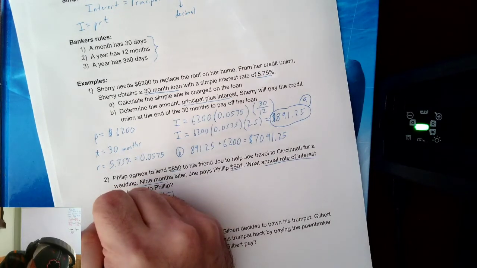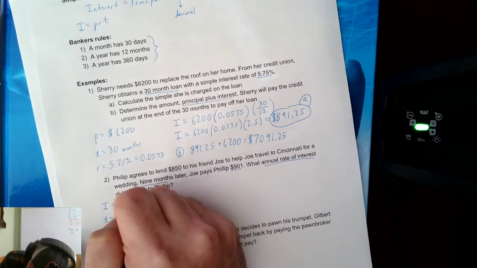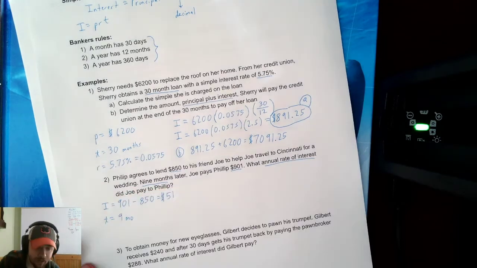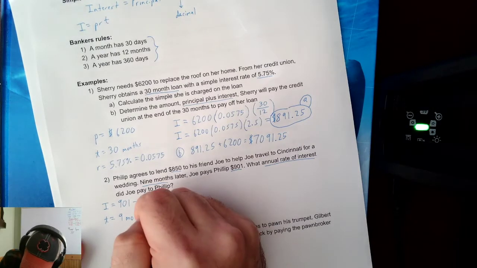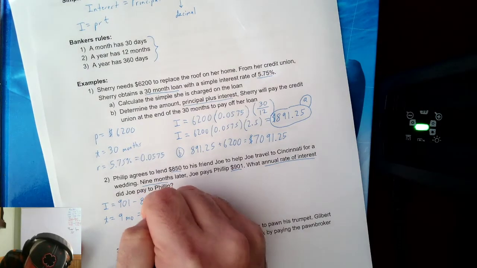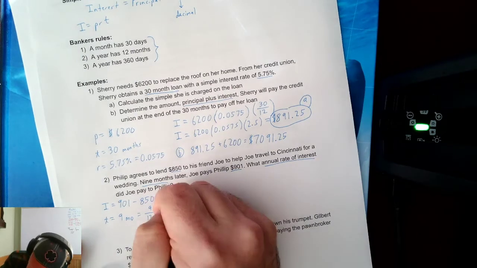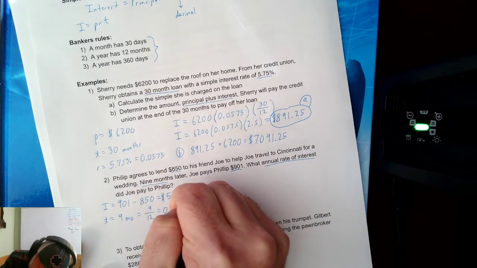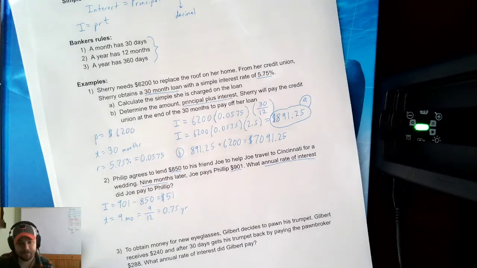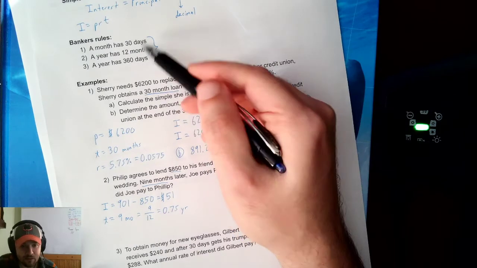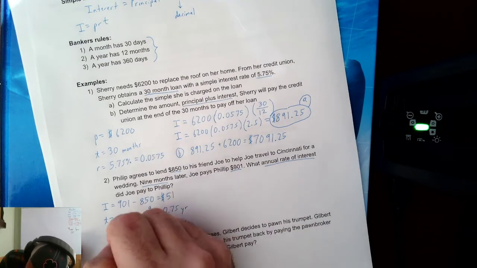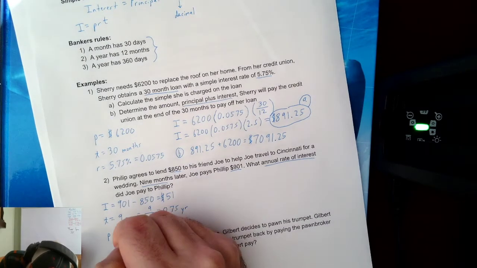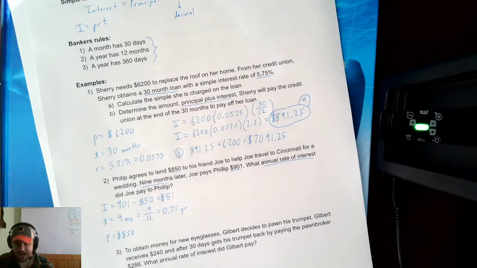Now, time was also 9 months. MO can be used for months if you're familiar with some abbreviations. Now, what is that in years? Well, 9 months out of 12 months for a year is 0.75 years. We can convert months to years, 9 out of 12. Remember, we use these numbers for converting. So I've got some things. I also have the principal, don't I? The principal was $850. He originally borrowed $850. And the only thing I don't have is the interest rate.